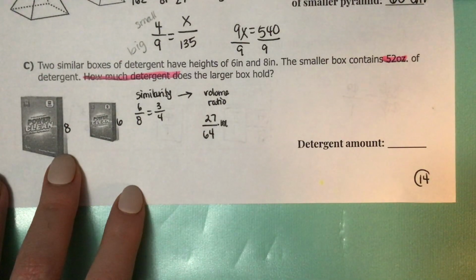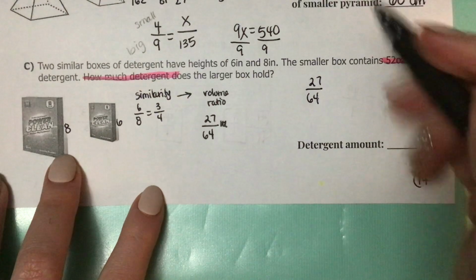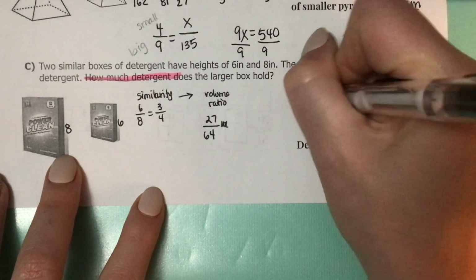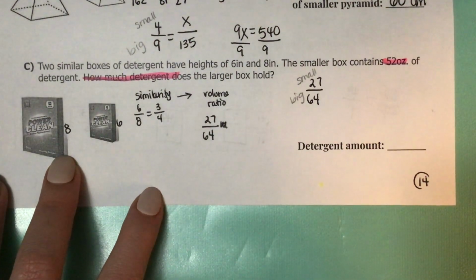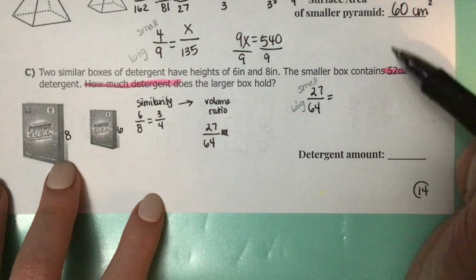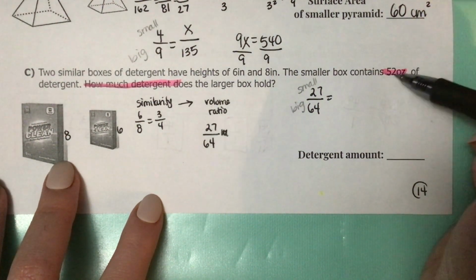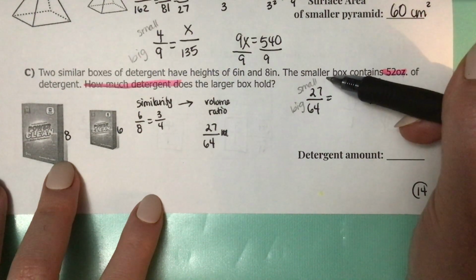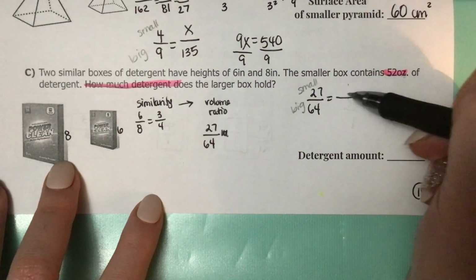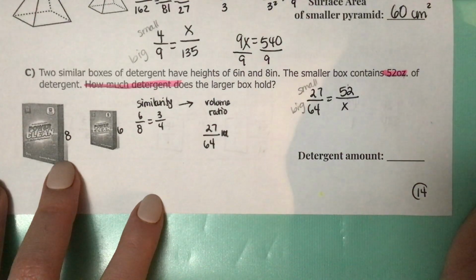Now we're ready to set up our proportion. So we have 27/64, and this is our small over big. That's just how I set it up. So now we're going with it. Because there's lots of ways you can set up proportions. You just got to keep it consistent. It says the smaller box contains 52 ounces. This 52 corresponds with the smaller box. So now when I set up my second fraction, this 52 is going to go on top because I've said the small numbers are going on top. And the variable is going to go on bottom.